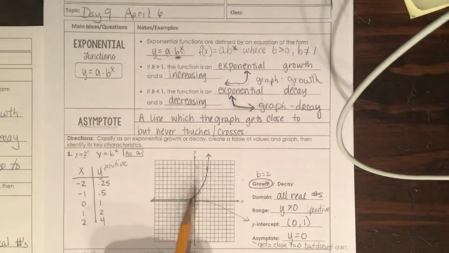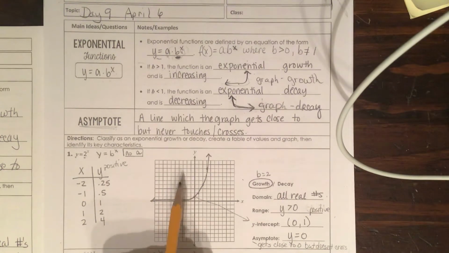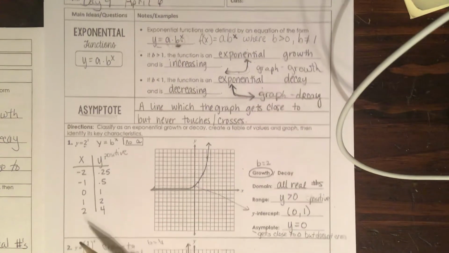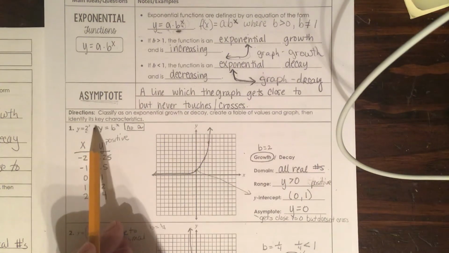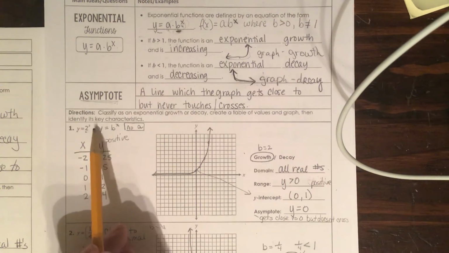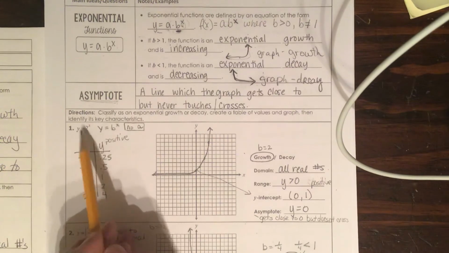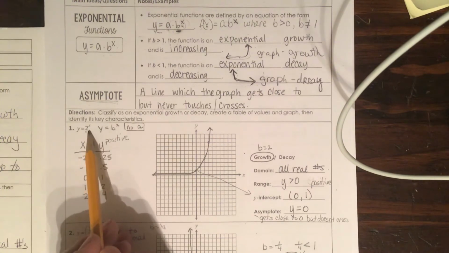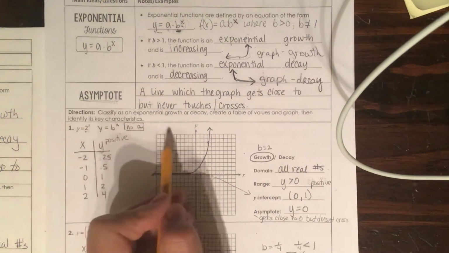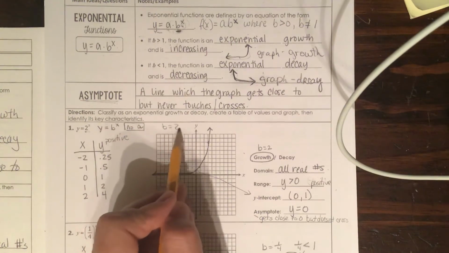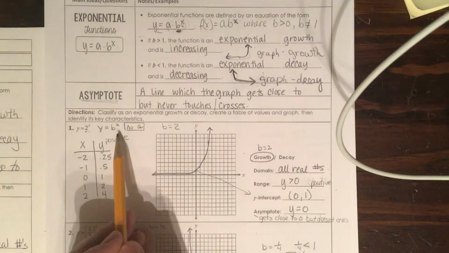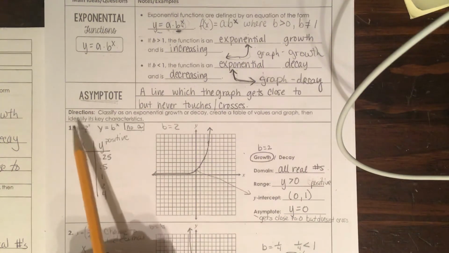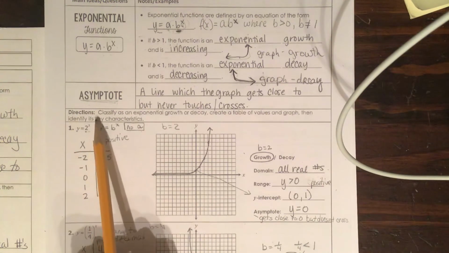We know that your domain is all real numbers. So let's look at the very first one. y equals 2 to the x. Okay? So we know that b is going to be 2. So b is equal to 2. There's no a. Do you see that there's no a in this problem? And so it's y equals b to the x power.